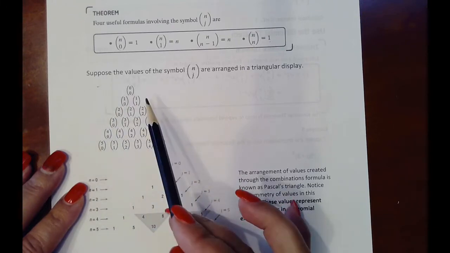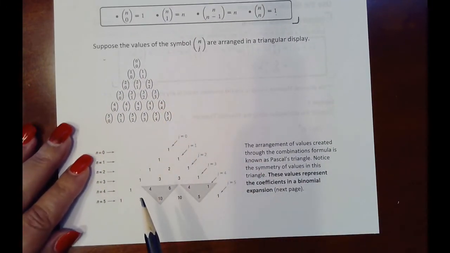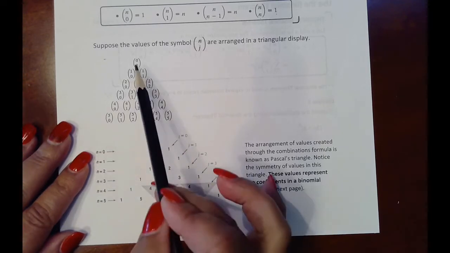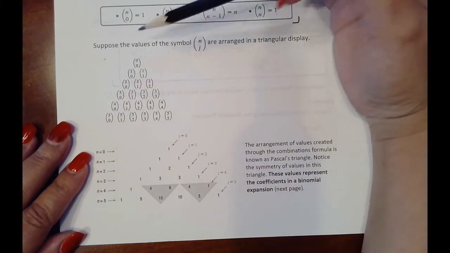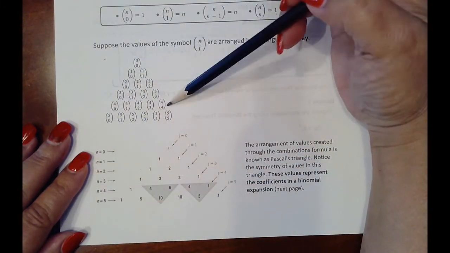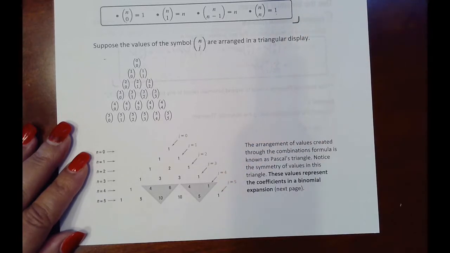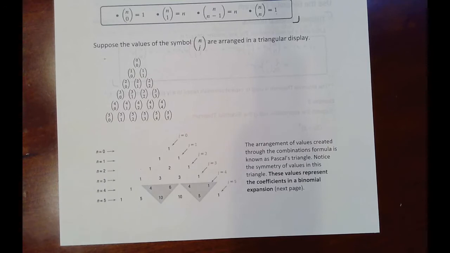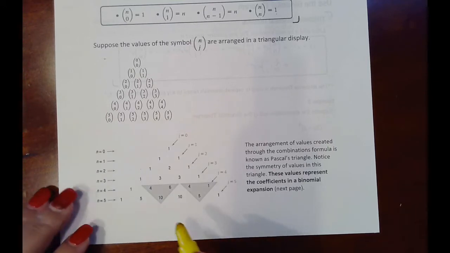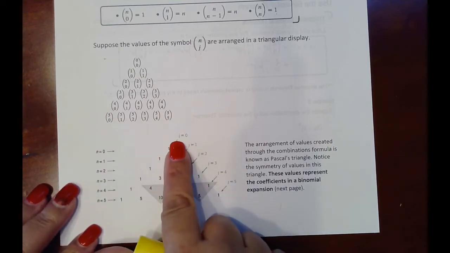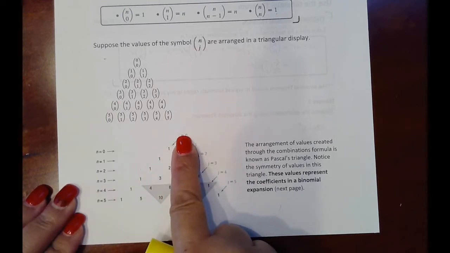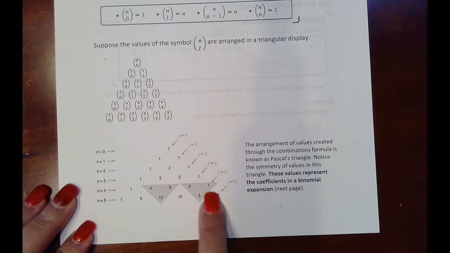These combination values transformed into their overall values is what you're seeing down here in Pascal's triangle. All 1s here because they all come from this. Here where they match, top and bottom, all 1s here. That's what you're seeing here. And if you're familiar with Pascal's triangle, then you remember that there is a symmetry that takes place on either side of the triangle.